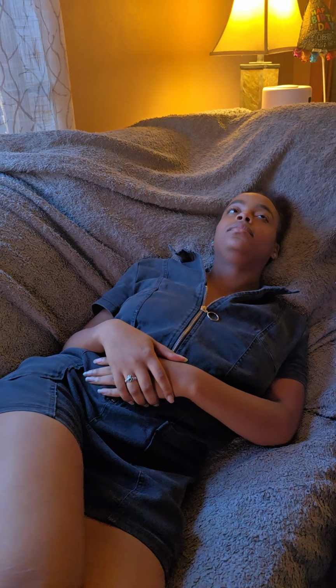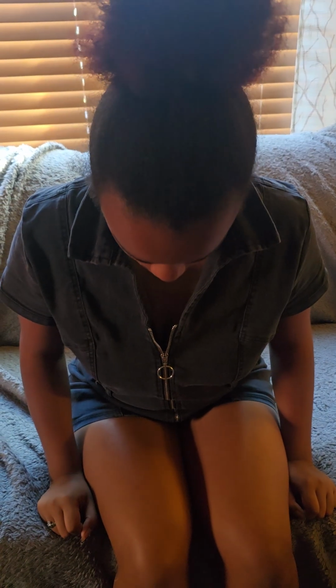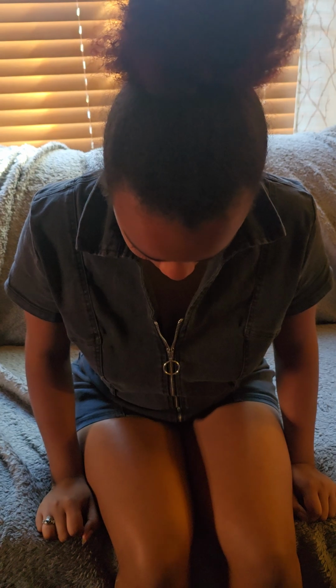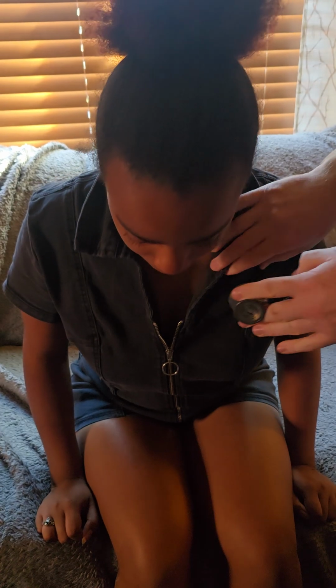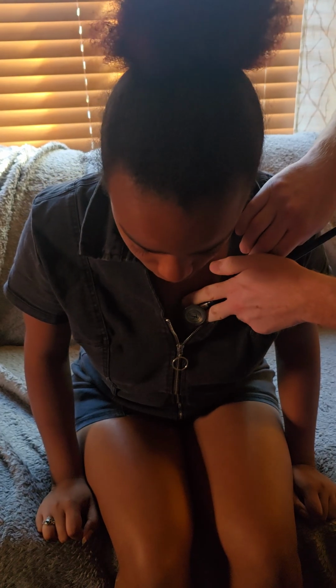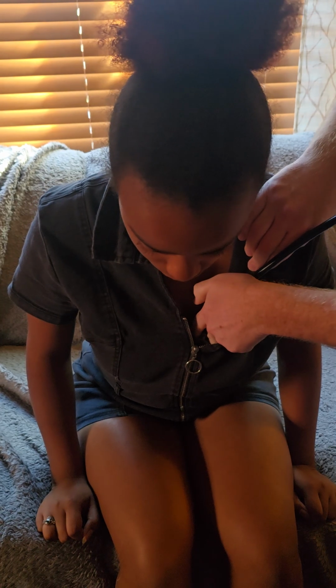Now I want you to sit up, and then I'm going to have you lean forward, so let me move this. Perfect. Okay. So when I ask you to, I'm going to have you exhale and then hold. I'm going to listen for any aortic murmurs along the left sternal border and apex. So deep breath in, exhale, and hold. Okay, you can breathe.